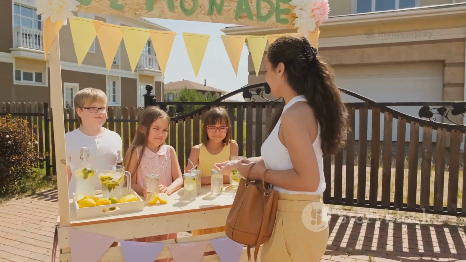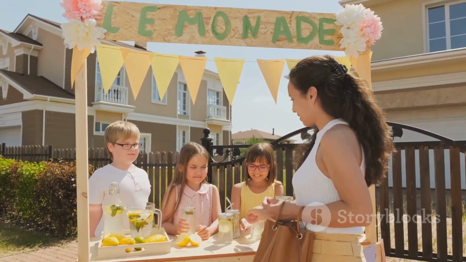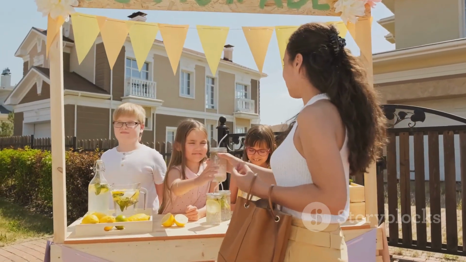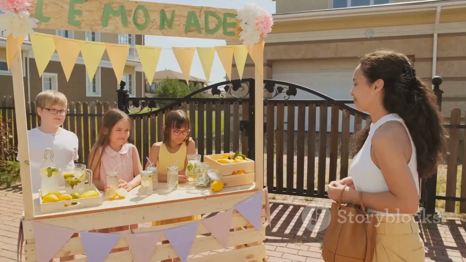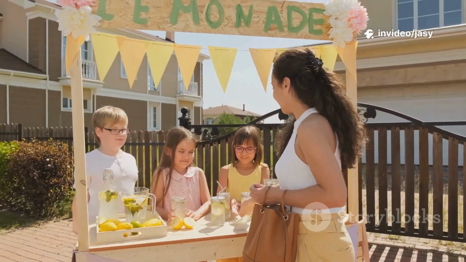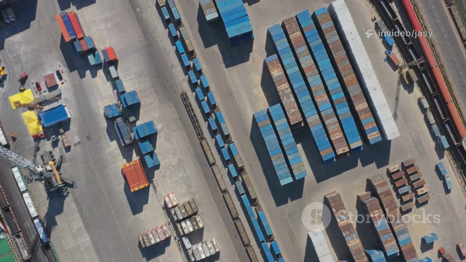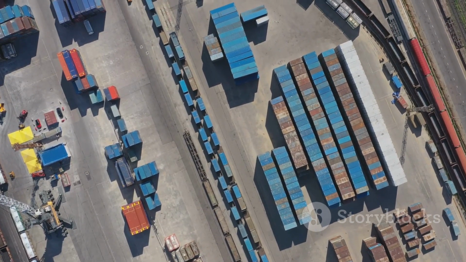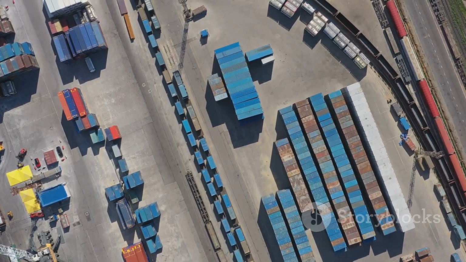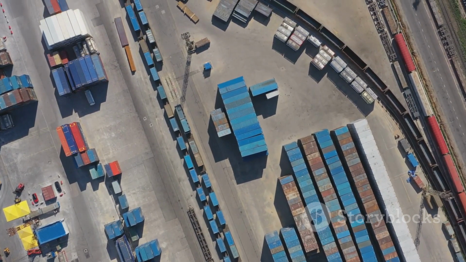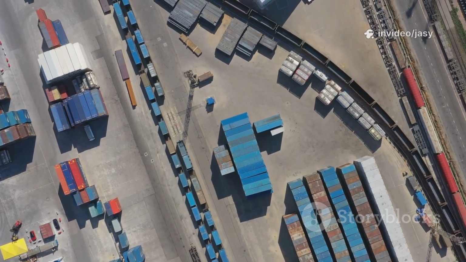Suddenly, Chad's stand is swamped with customers. It's not because his lemonade tastes better or he's friendlier, it's because he's made his product artificially cheaper by manipulating the value of his currency. In the real world, countries sometimes do something similar. By intentionally weakening their currency, they make their exports look like incredible bargains to buyers in other countries.